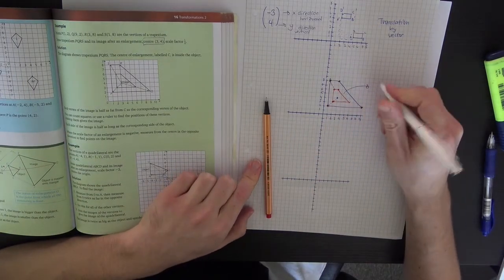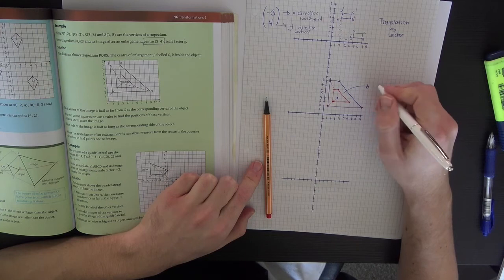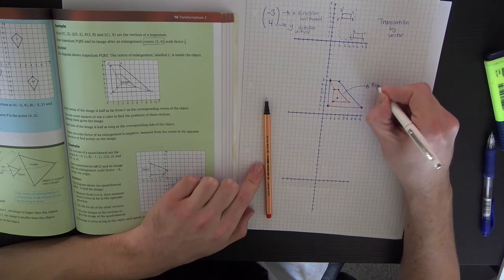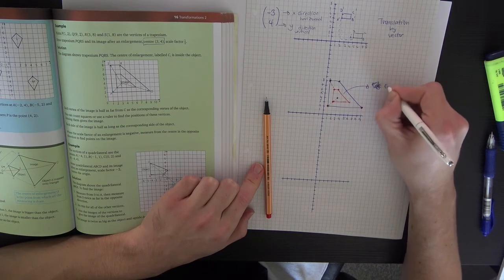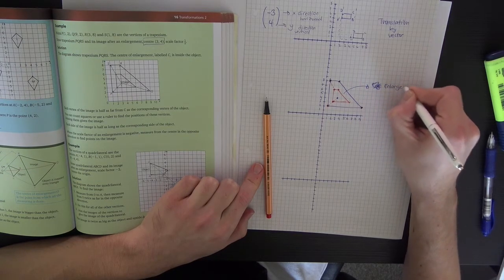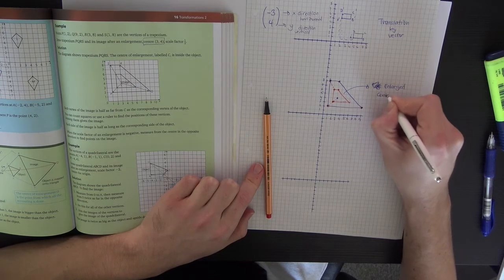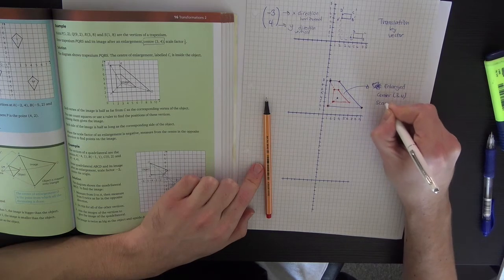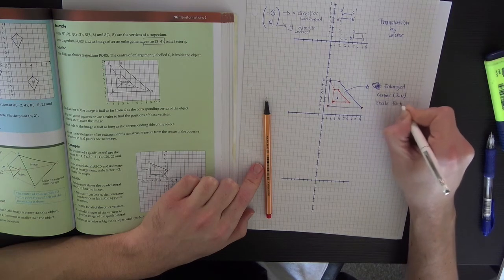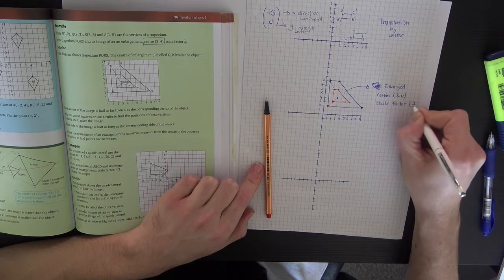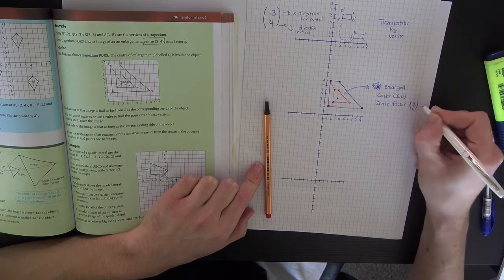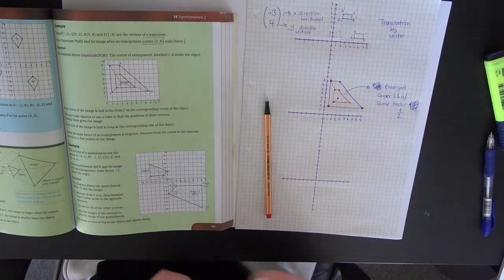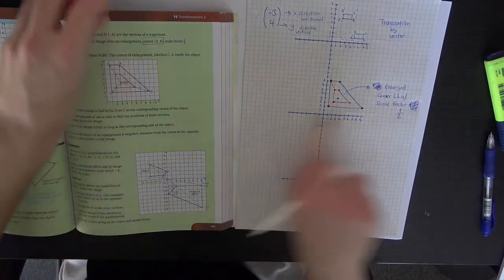This is the enlarged version. Enlarged with center. I need to write center 3, 4. Scale factor is 1/2. Okay? You don't need to put it in parentheses. Scale factor 1/2. Half. Hope it makes sense.